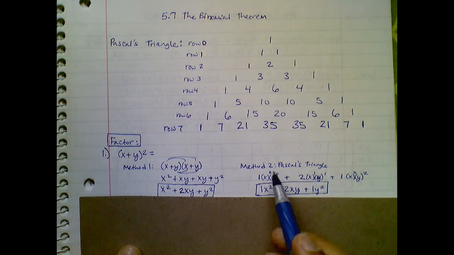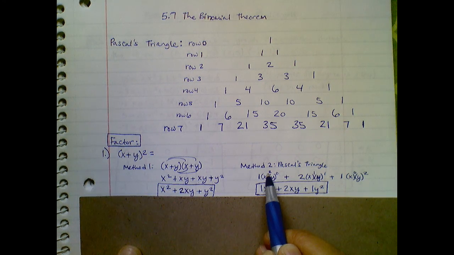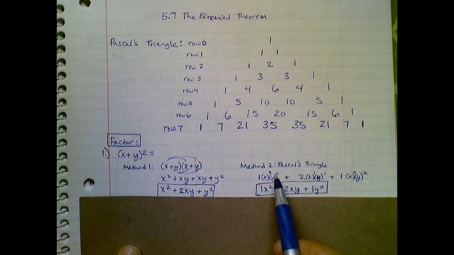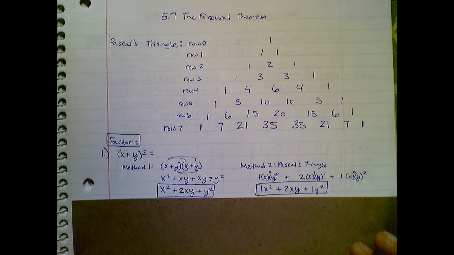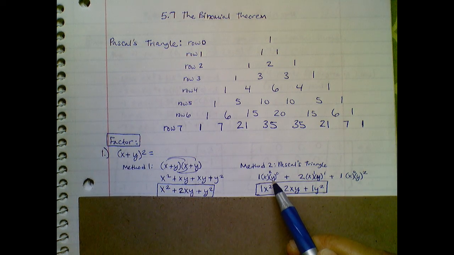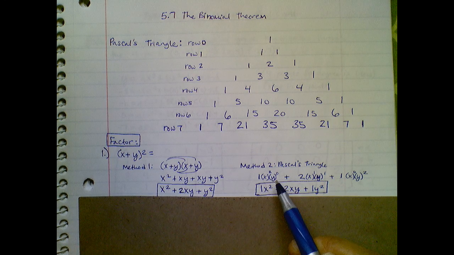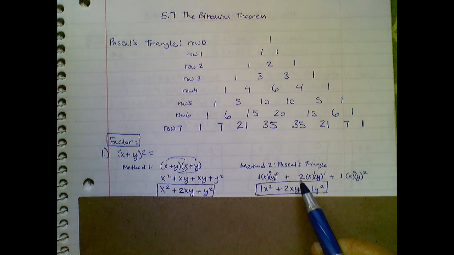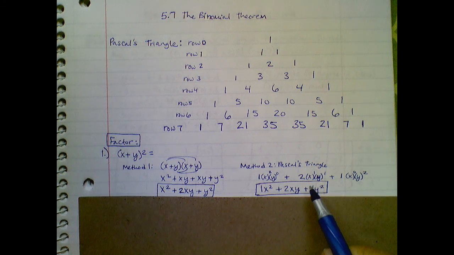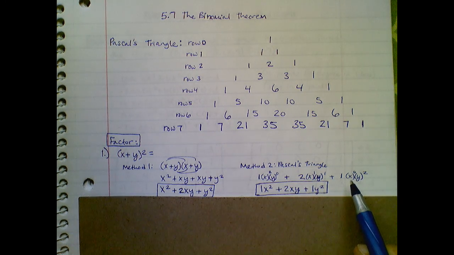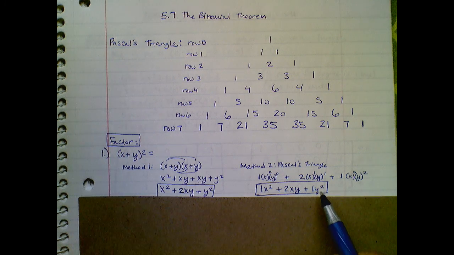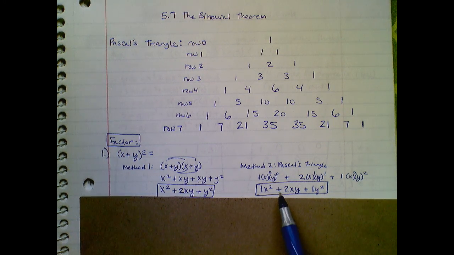So it's to the second power, so I start with 2, and I'm going to count downwards with my x's. So 2, 1, and 0. Then with my y's, I'm going to start with 0 and count up. So 0, 1, 2. Now it doesn't matter which variable you count up and which one you count down, but you need to go in opposite directions is the key. And then you go through and simplify each term. So anything to the 0 power is just 1. So I have 1 times x squared times 1, which is just 1x squared. 2 times x times y, so 2xy. 1 times y squared is just 1y squared. And notice I get that exact same answer.